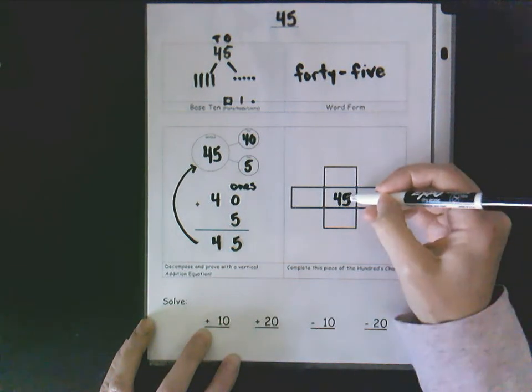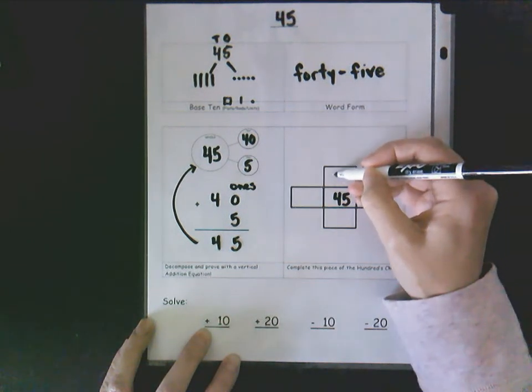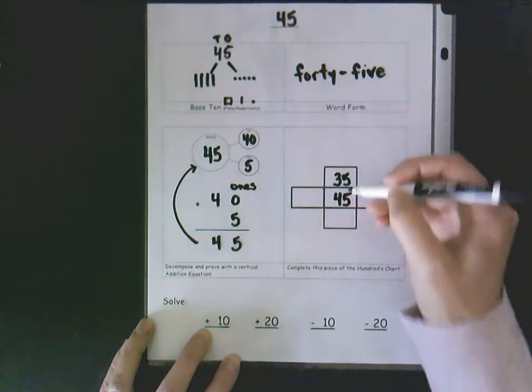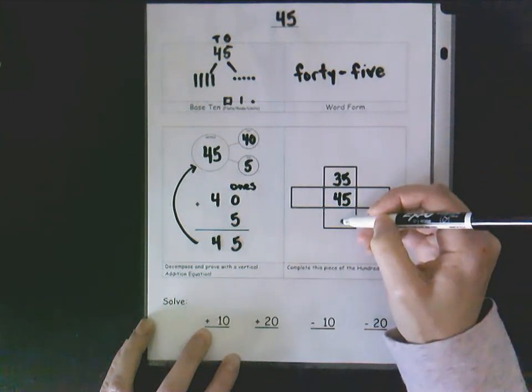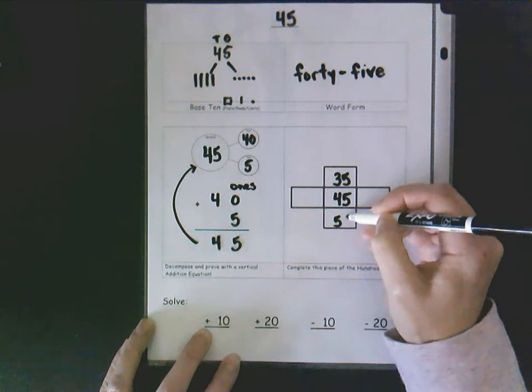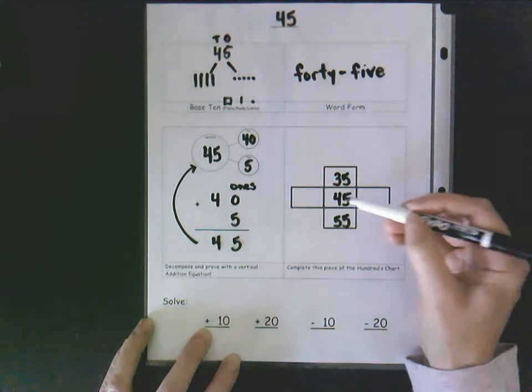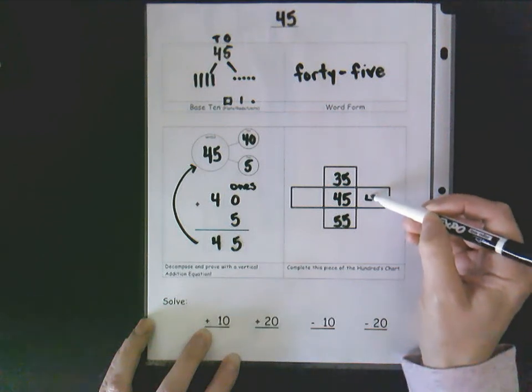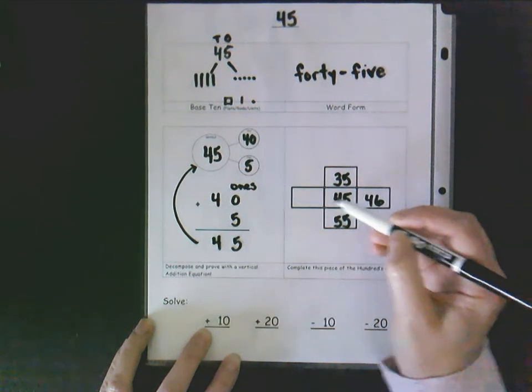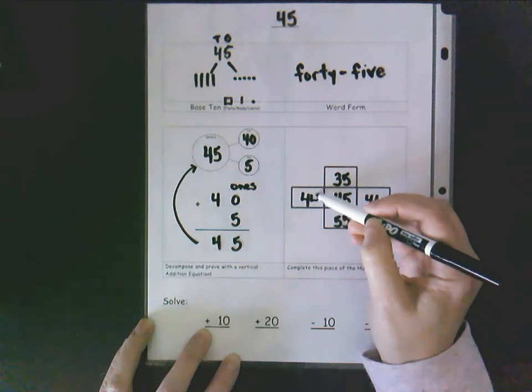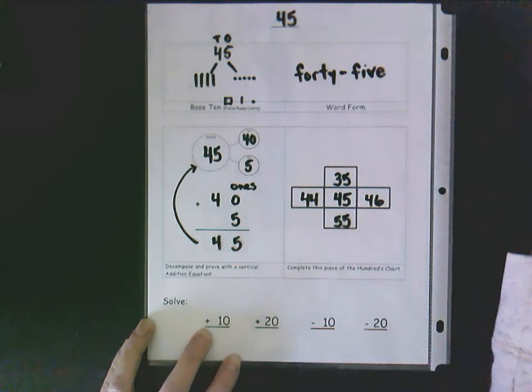So 45, if we take a 10 away, we now have 35. 45, if we add another 10, we have 55. Now we're going to add and subtract 1. 45, if we add 1, we have 46. And if we subtract 1, we have 44. So you have just solved a hundreds chart puzzle. Great job.